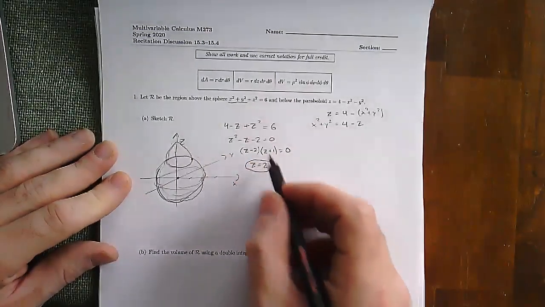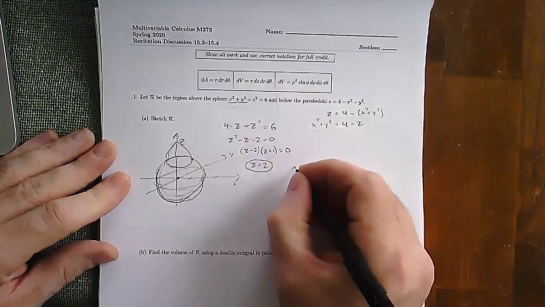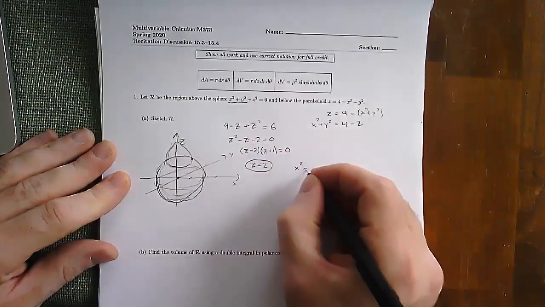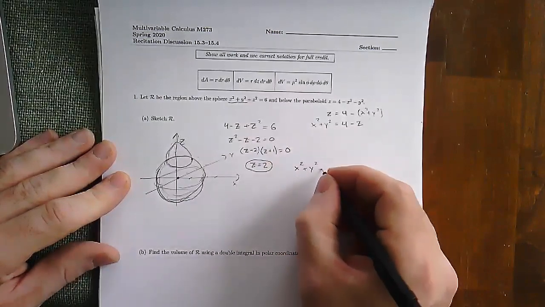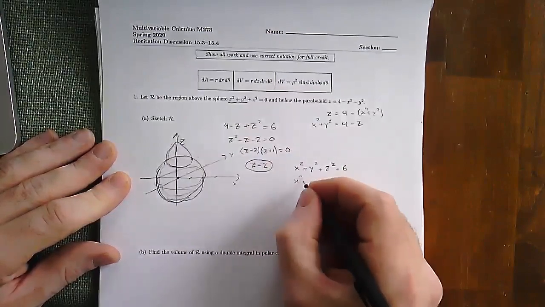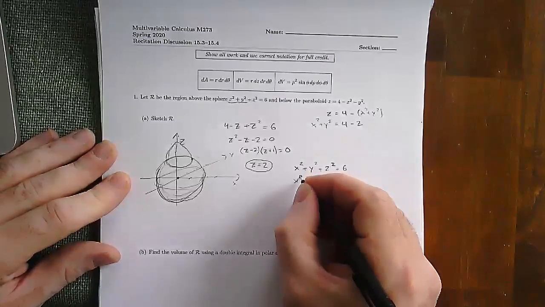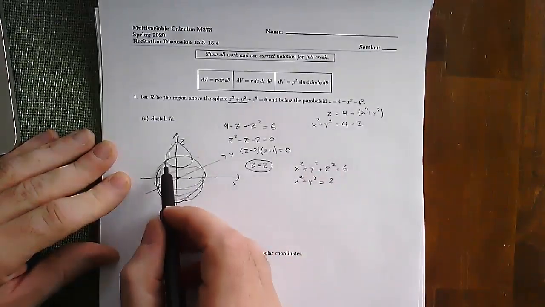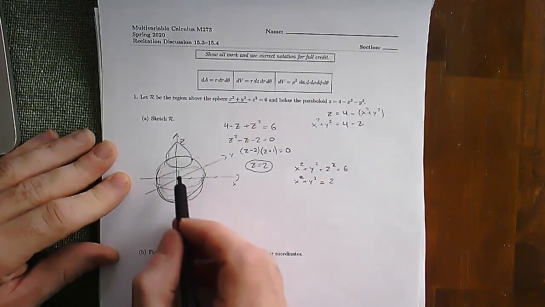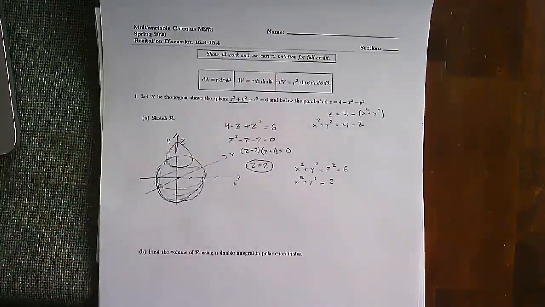All right, so let's see, what else do we have then? If z equals 2, then the circle that we're looking at is x squared plus y squared plus 2 squared equals 6. Subtract 4 from both sides, we have x squared plus y squared equals 2. Okay, so we have a circle here, and its radius would be √2. Up here, it's our point 4. And that's a good basis for beginning our problem here. Let me grab my notes, we'll keep going.